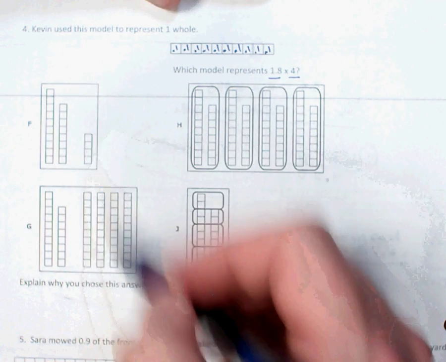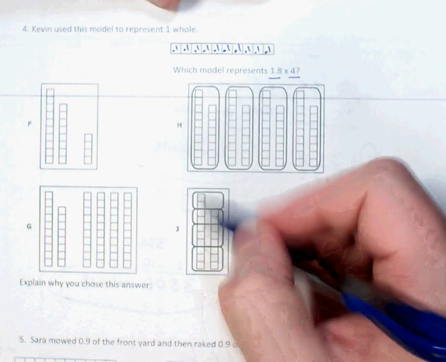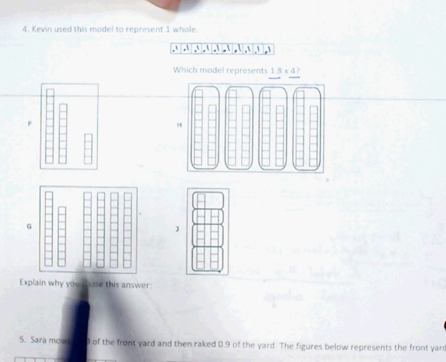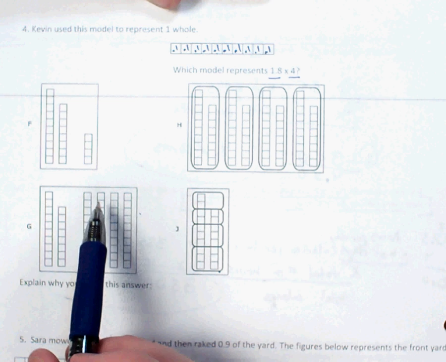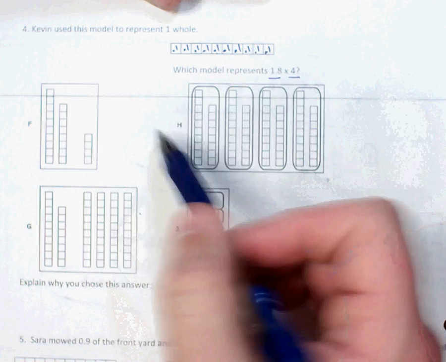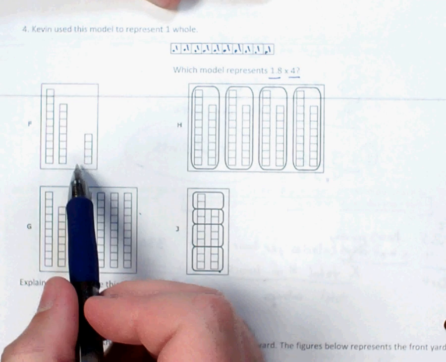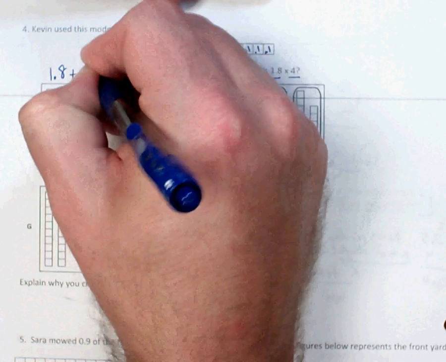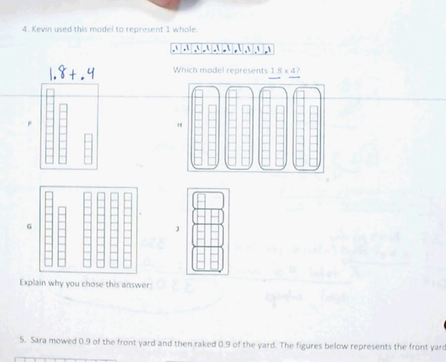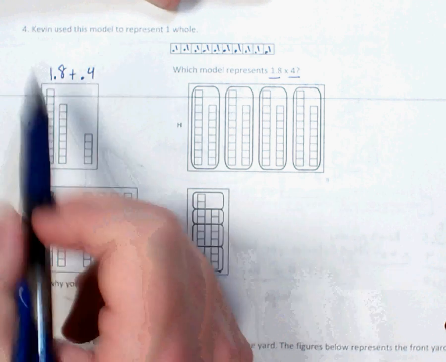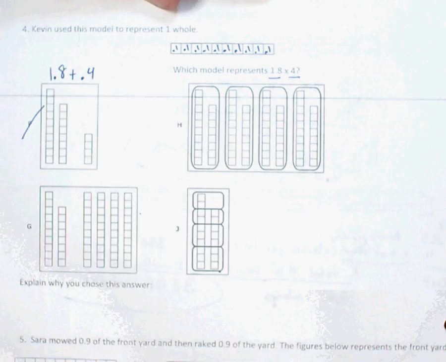Not here. I'm not sure what this is. And I've got 1 and 8/10 here. So I don't know what this is. I don't know if they thought 4 wholes, so plus 4 wholes. Kind of the same thing with this, because this would actually be 1 and 8/10 plus 0.4, because here's my 1 and 8/10 and here's my 4/10. So that's not what's happening here, so that's not going to work.